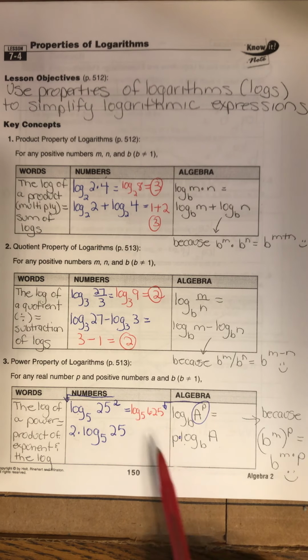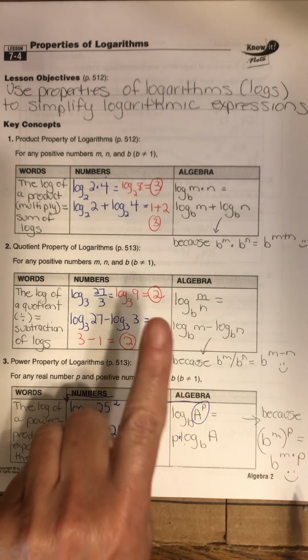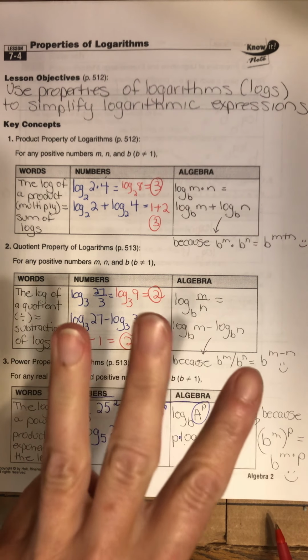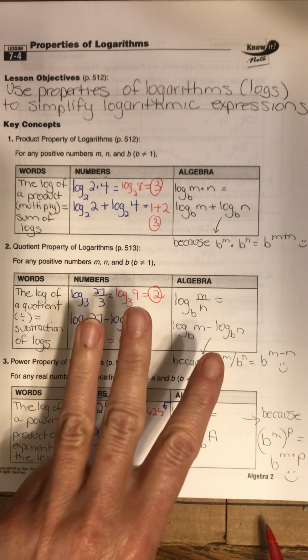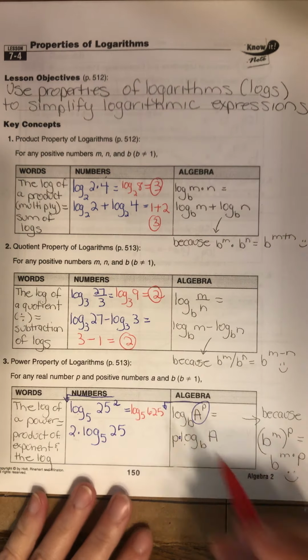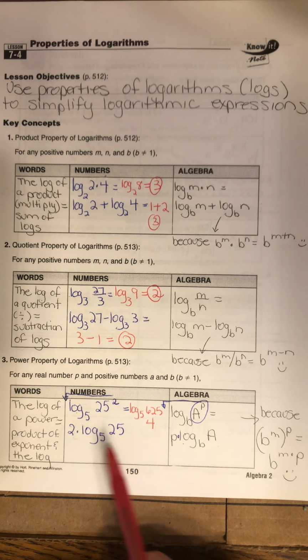Okay. Now, let's see how many times we have to multiply 5 to get 625. 5 times 5 is 25. Times 5 is 125. Times 5 is 625. The exponent is 4. Now let's take a look here.